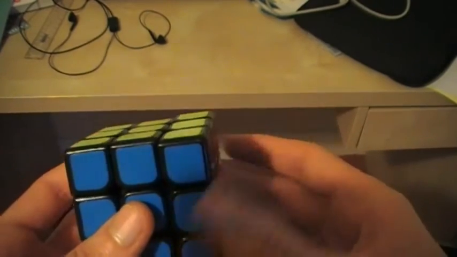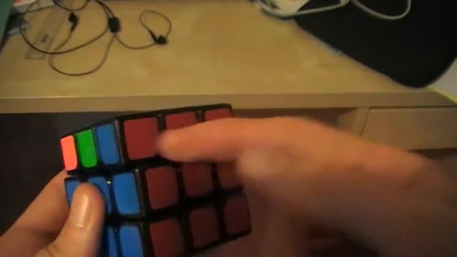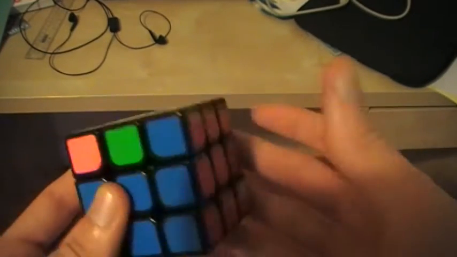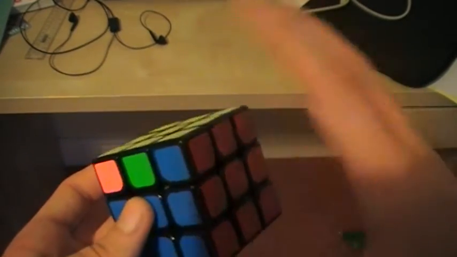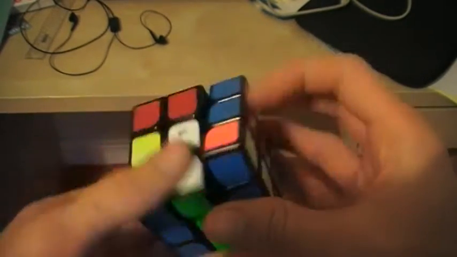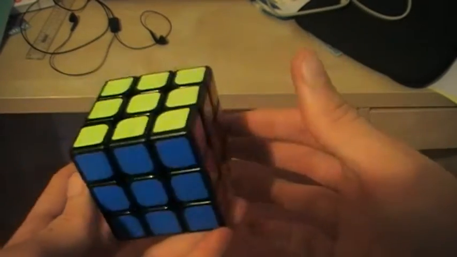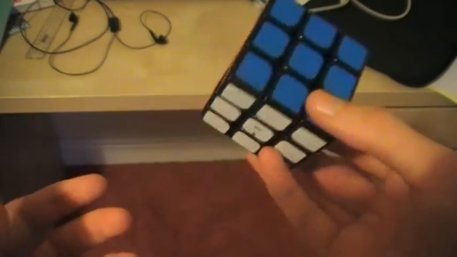The second algorithm is one of the bars on the right. This one I use Matt's F perm. That algorithm I used for my official PB single.